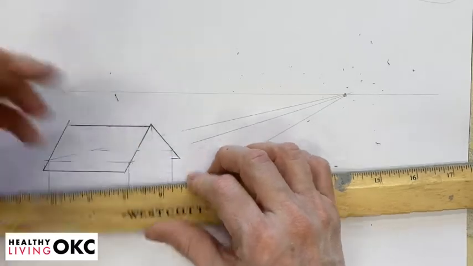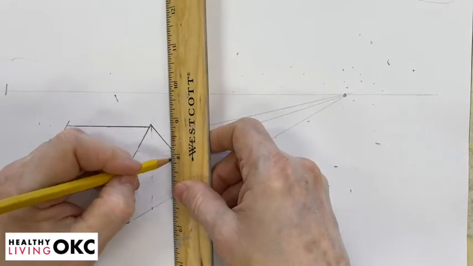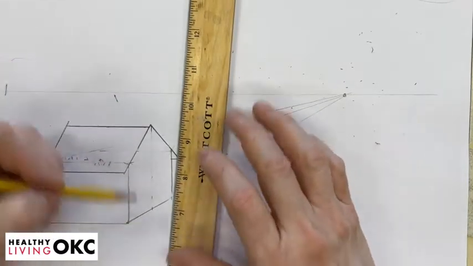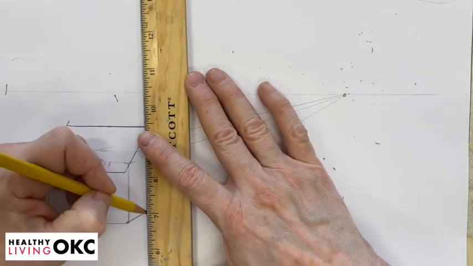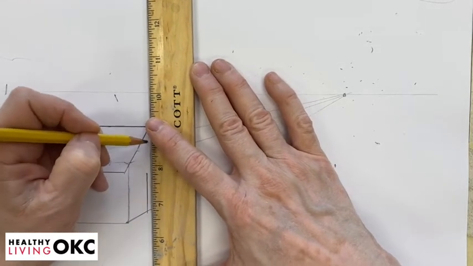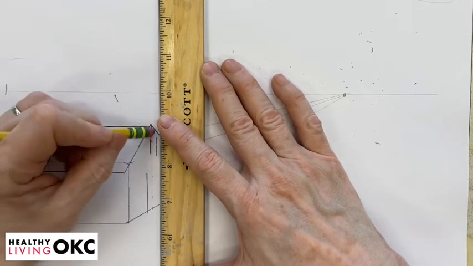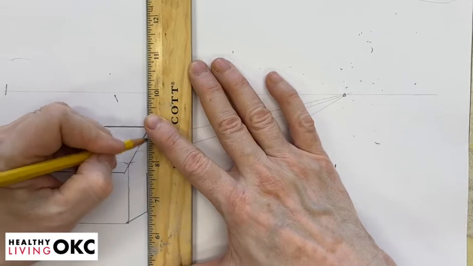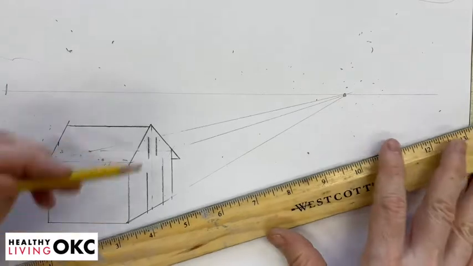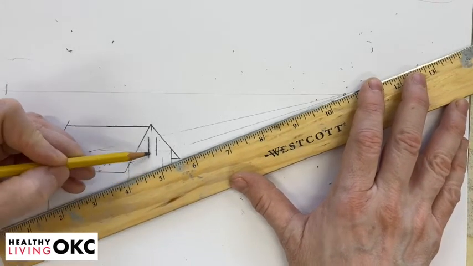Same way on the other side. Give it a little roof. Now, most barns have doors, so anything that's going up and down like this is still going to be vertical, and all those lines are going to be parallel. But the lines that are going this way are all going to go back to match at this one point. So we're going to bring it over here like this, and we're going to match it.